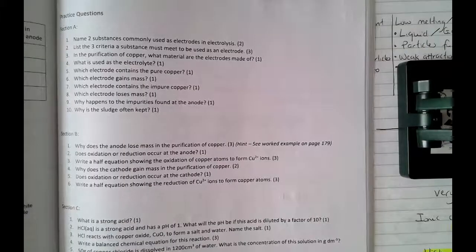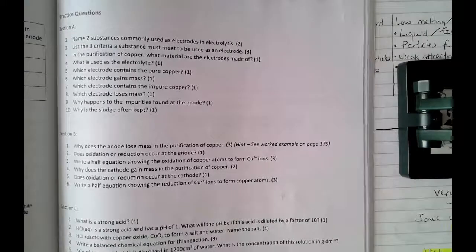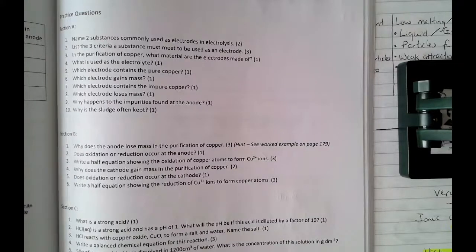So I want you to try some questions for me. I've got the 10 questions in section A and 6 in section B. So section A is more kind of simple 1-mark answers. Section B involves writing some half equations. So please press pause, answer all of these questions, take your time to do it properly, press play when you're ready to see the answers.